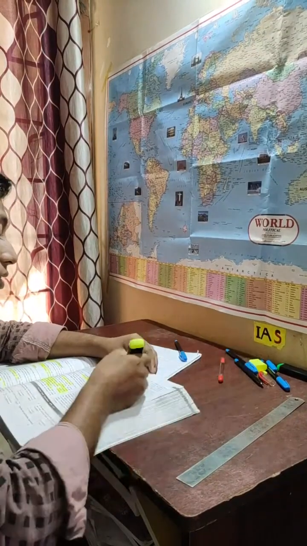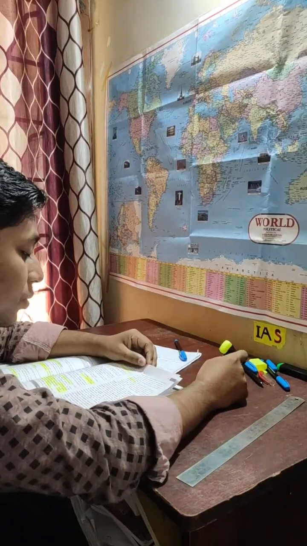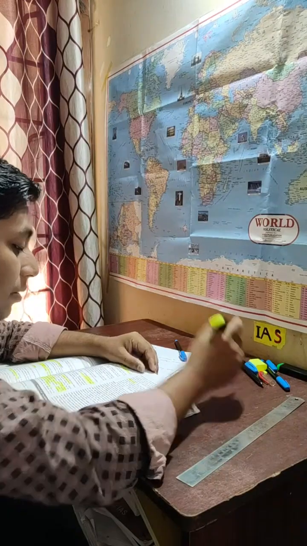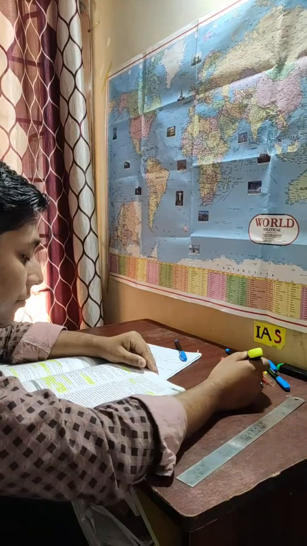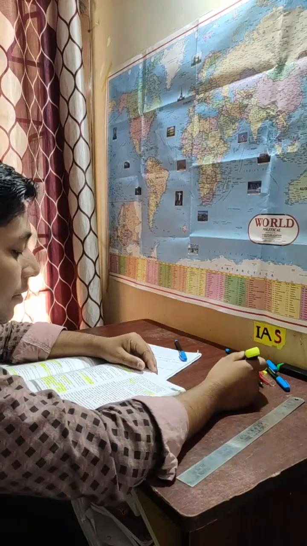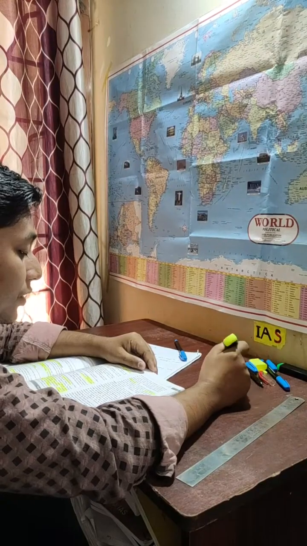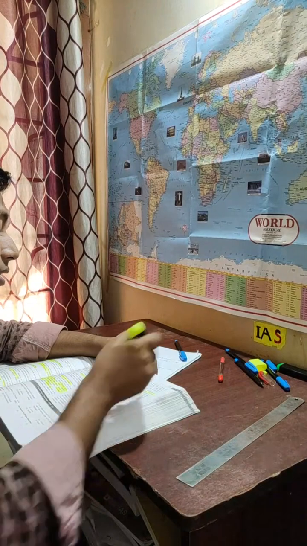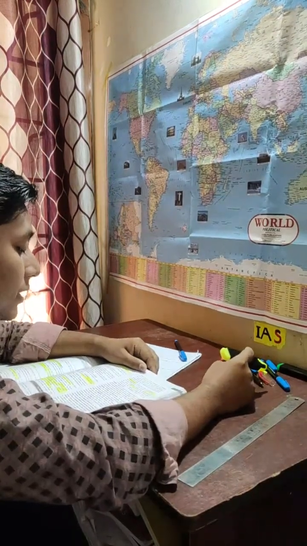Political justice means equal share to all the citizens in the political process of the country. Article 19(1)(a) provides for the freedom of speech and expression to all the citizens. Article 326 provides for universal adult franchise.